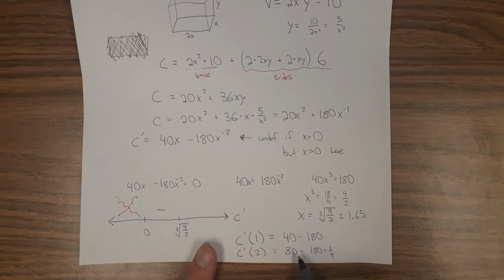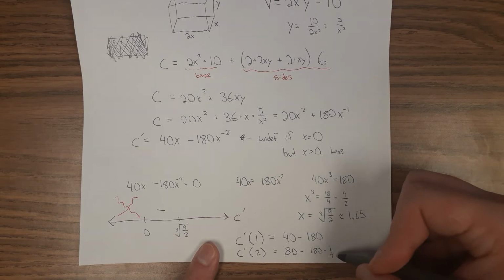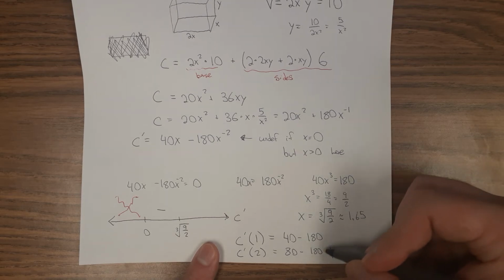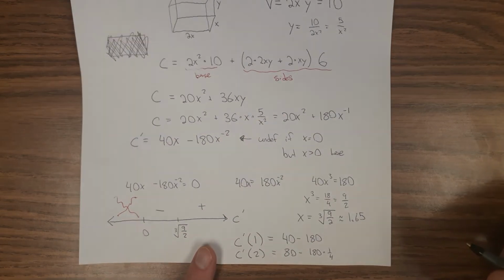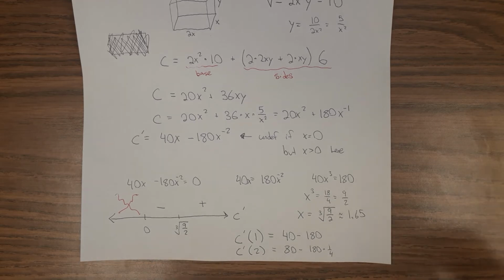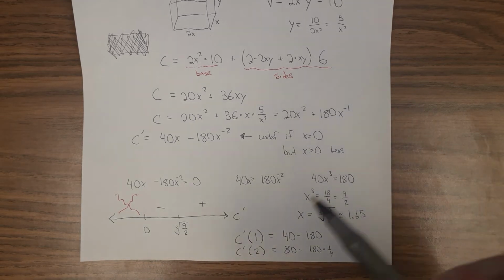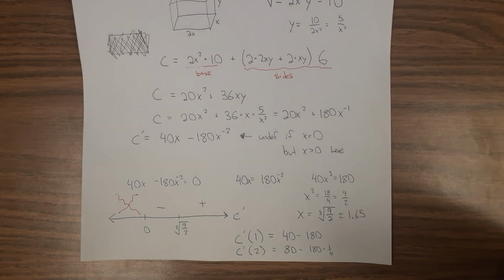And I'm thinking, yeah, of course I expect this to be a positive number. 180 over 4 is 45. So this is 80 minus 45, which is a positive number. Right? So this indeed is the value of x corresponding to the minimum cost.